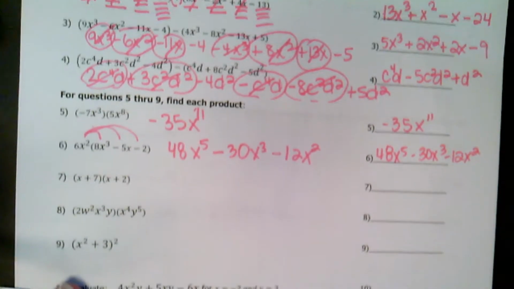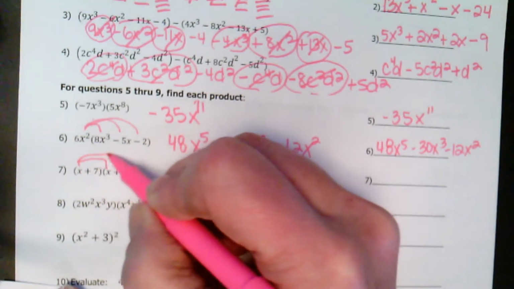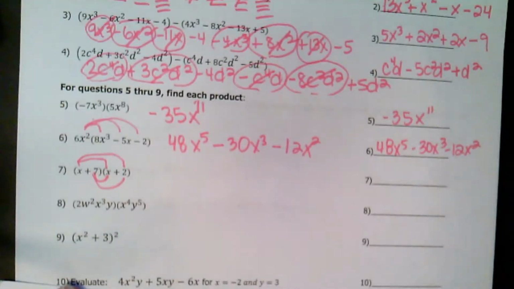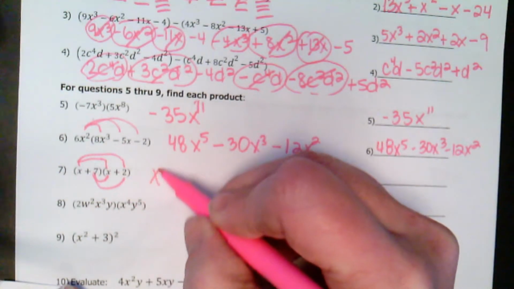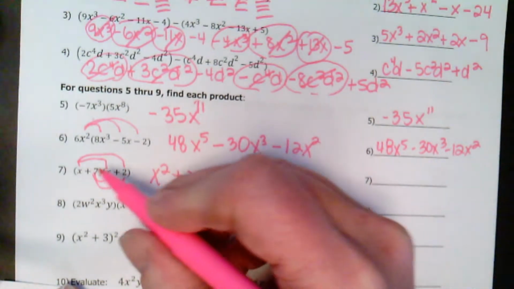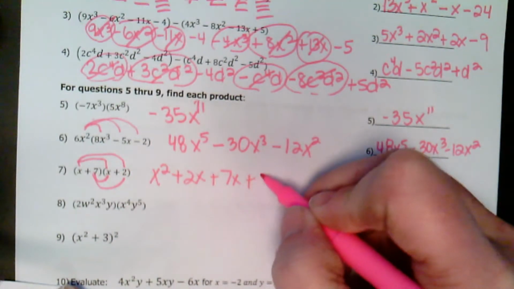Alright, number 7, we want to FOIL. So first times first, first times last, and so on. You should have 4 products and then you have to simplify. So x times x, x times 2, 7 times x, 7 times 2.